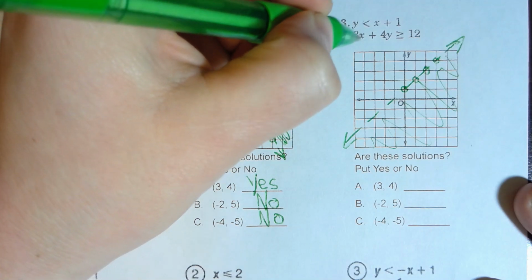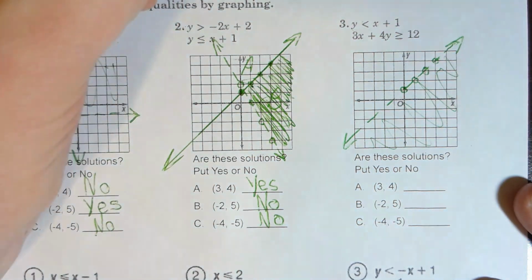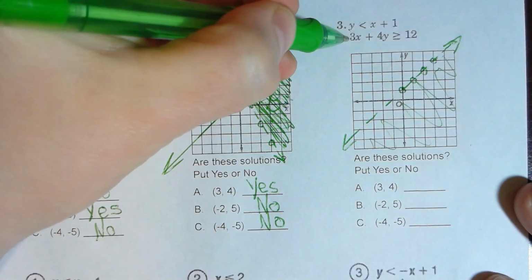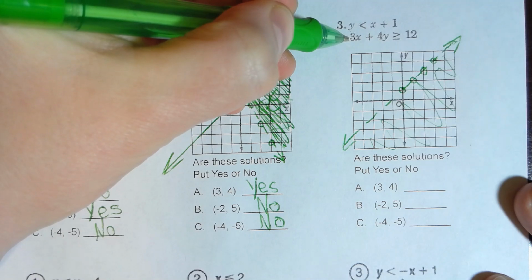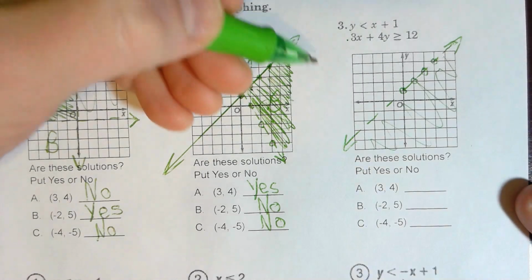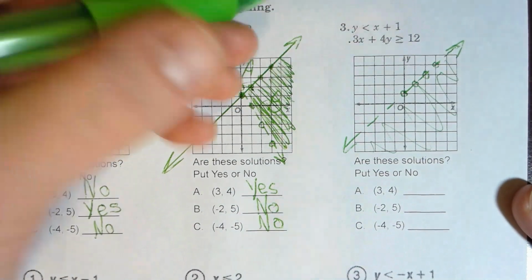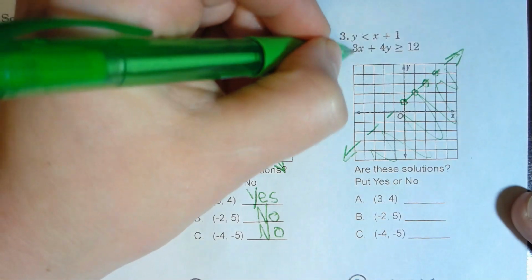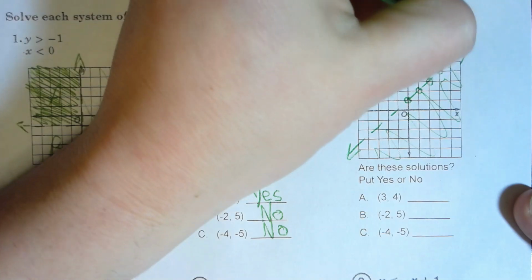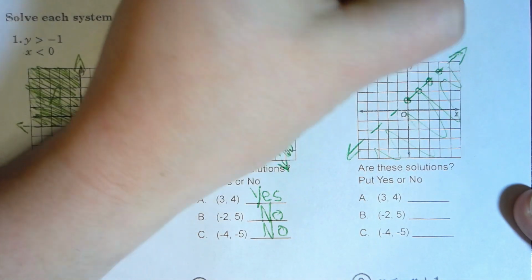Now, like always, you have a choice. Do you want to put this in slope-intercept form, or do you want to use your x and y intercepts? For the heck of it, I'm just going to use my x and y intercepts. I'll make this 0, divide by 3, x is 4.